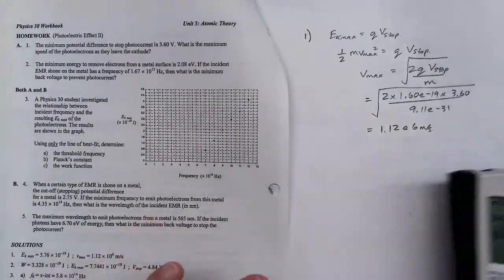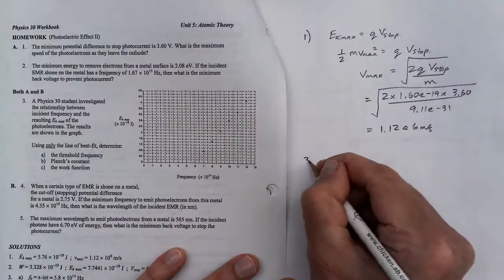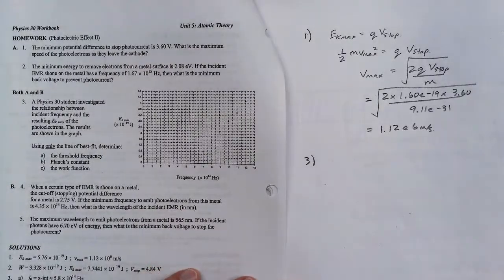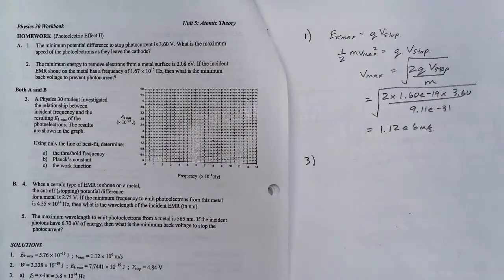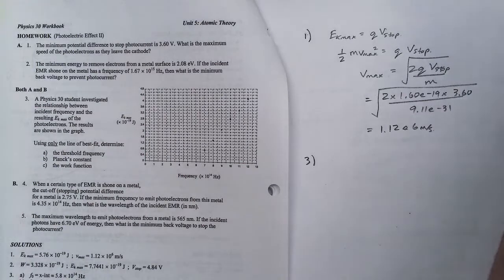All right, let's take a look at another problem here. Question number 3. A Physics 30 student investigated the relationship between incident frequency and the resulting EK max of the photoelectrons. The results are shown in the graph. Oh, isn't that nice? The points are all plotted for us and everything. So it says here, using only the line of best fit, determine the threshold frequency, Planck's constant, and the work function.